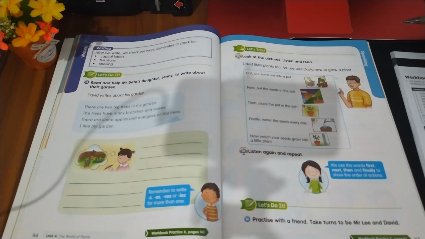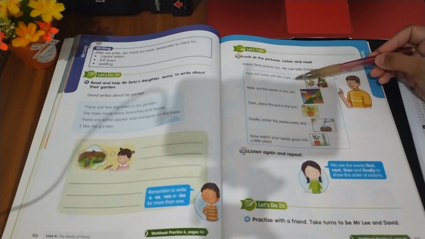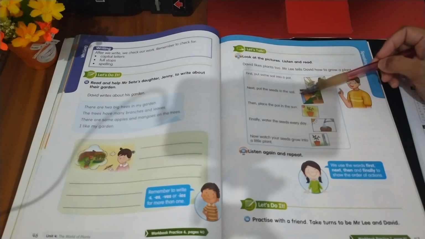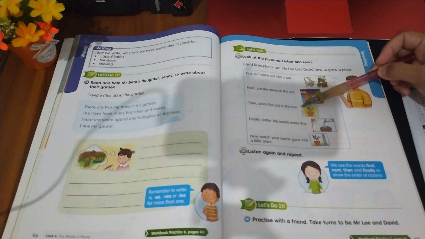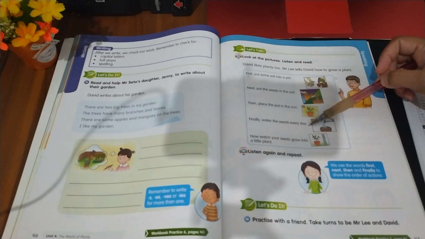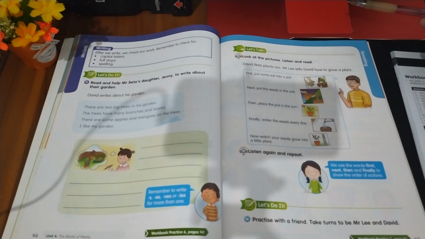And then, can you notice the adverbs? You know adverbs? Adverbs here means like into a pot, in the soil, in the sun, every day. That is adverbs.